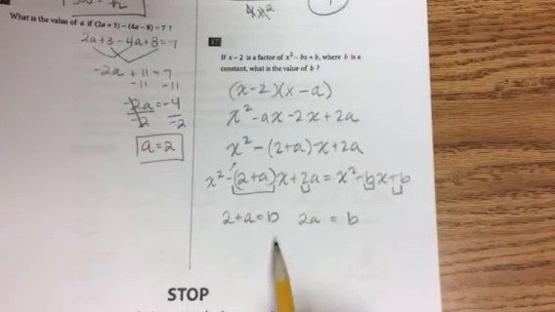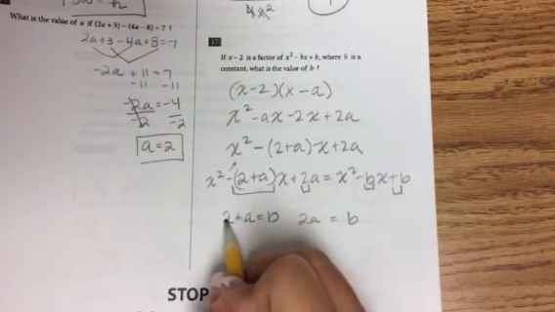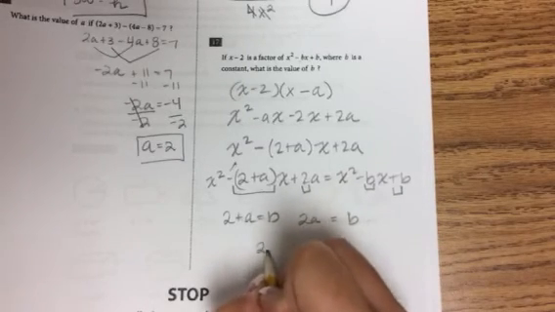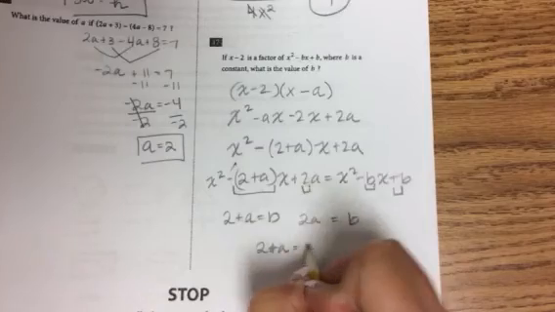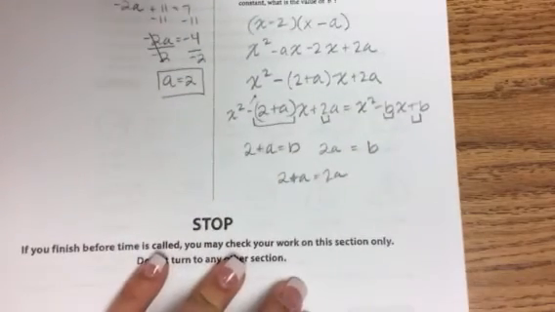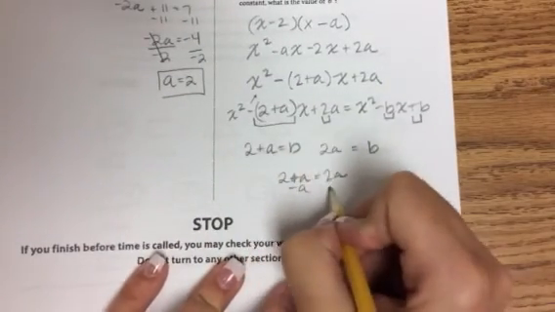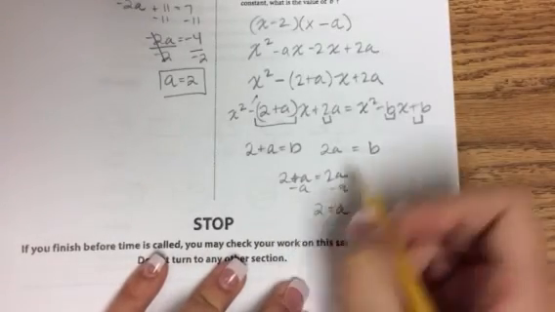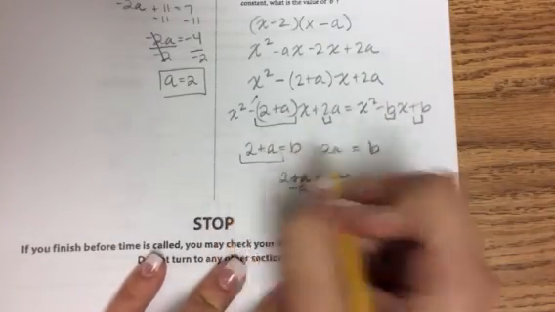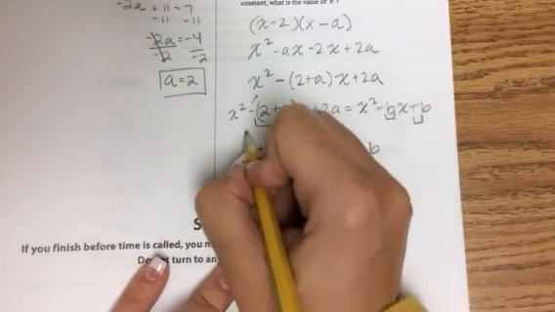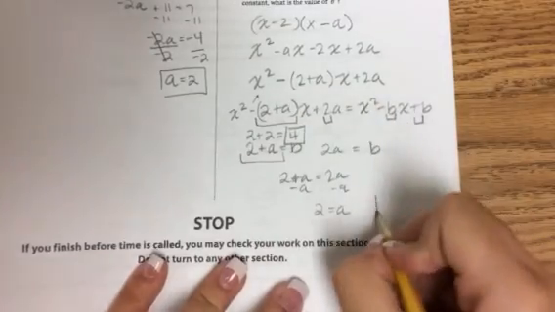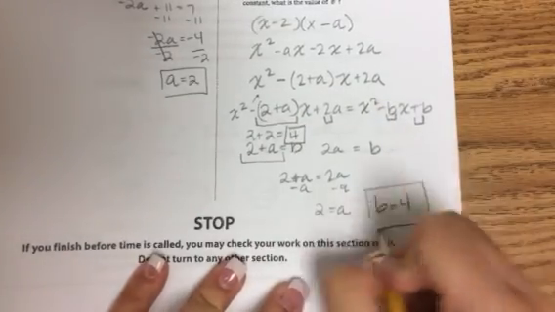So now I just want to think to myself, I know that 2 plus a has to be equal to 2a because b is the same thing, so I'm going to rewrite that as 2 plus a equals 2a. I'm going to subtract a from both sides, and I get 2 equals a. Now I can plug that into my original equation right here. Plug 2 in for a. 2 plus 2 equals 4. So your correct answer is 4. The constant for this equation is 4.